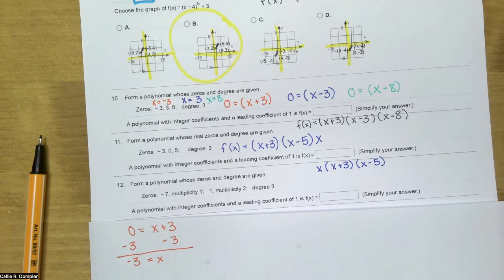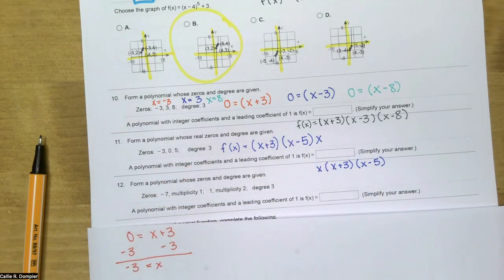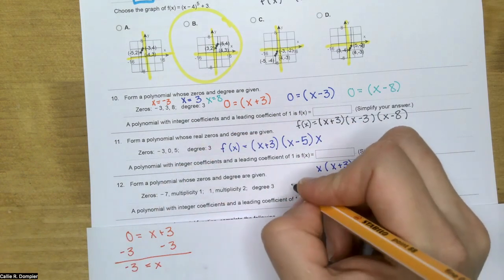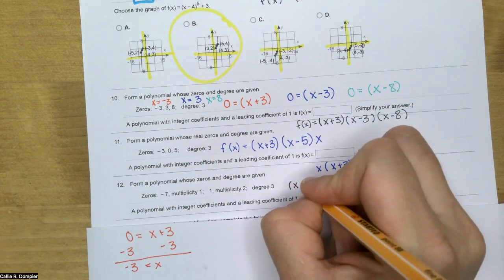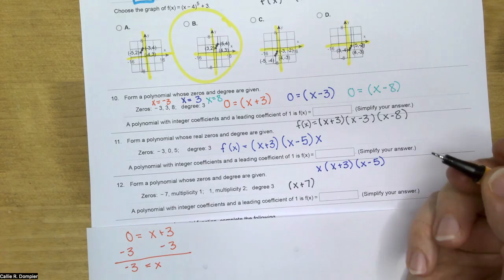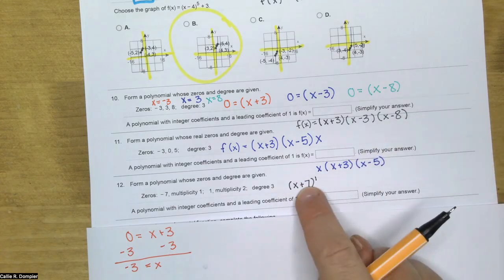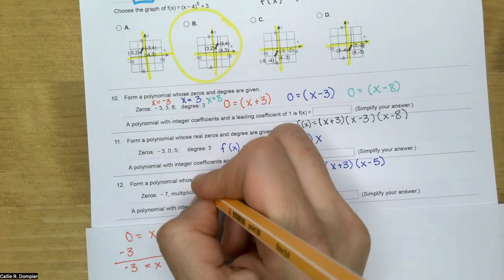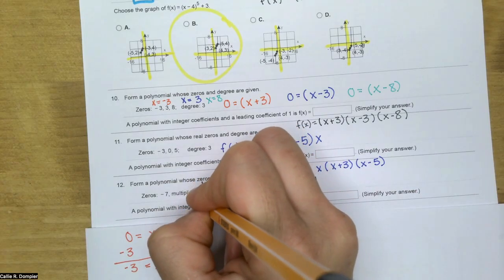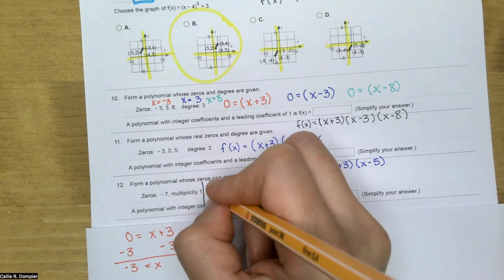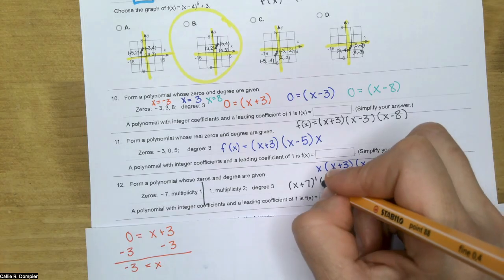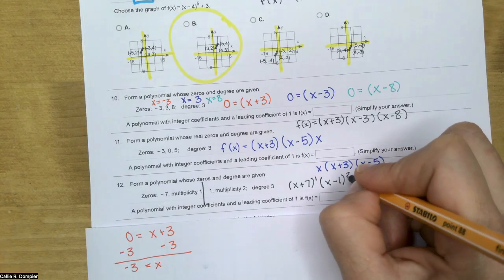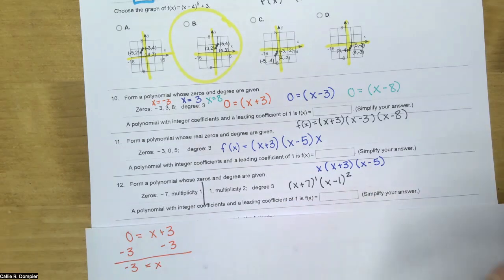For number 12, they have given us zeros, but they've also given us the multiplicity of each zero. Okay, so this zero is -7, means it's x plus 7 with a multiplicity of 1, which you don't even need to include because it's assumed, right? And then 1 with a multiplicity of 2. So that's going to be x minus 1, but the multiplicity is 2, and it's a degree 3.